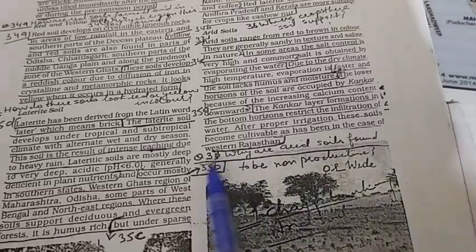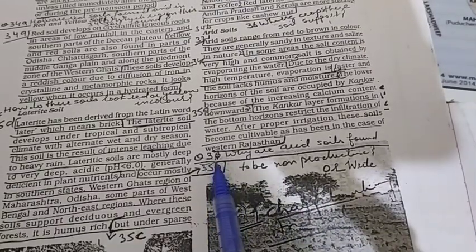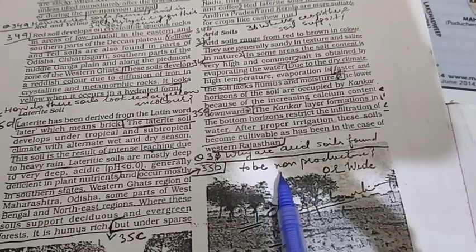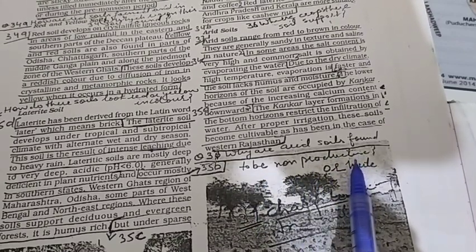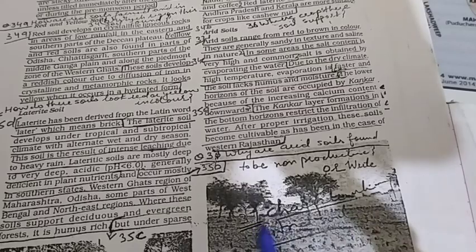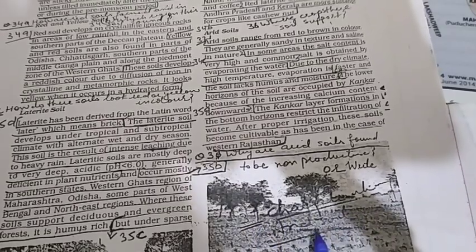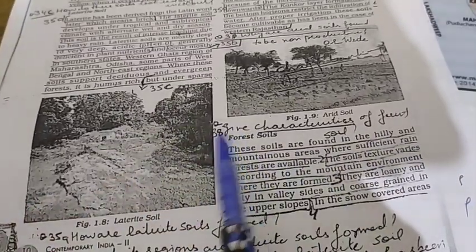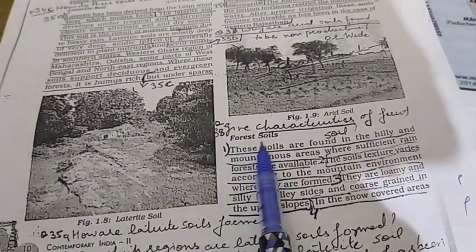So I have written a question here, that is question number 37. Why are arid soils found to be non-productive? Or write the characteristics of arid soil. Now next we'll read about forest soils.